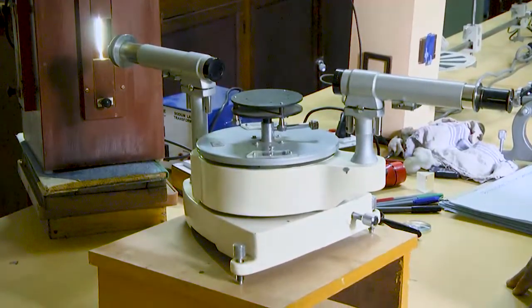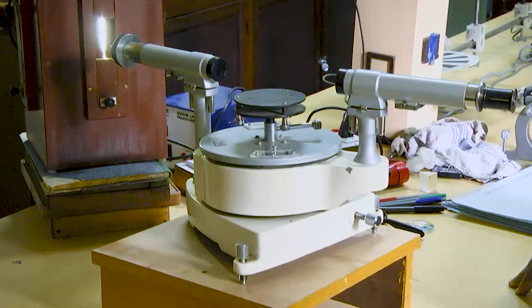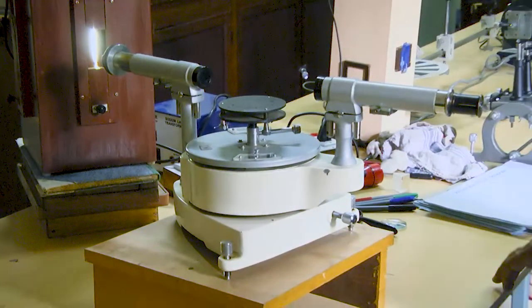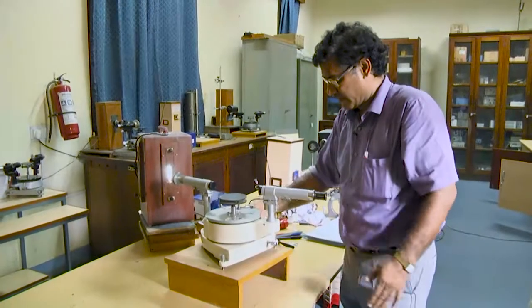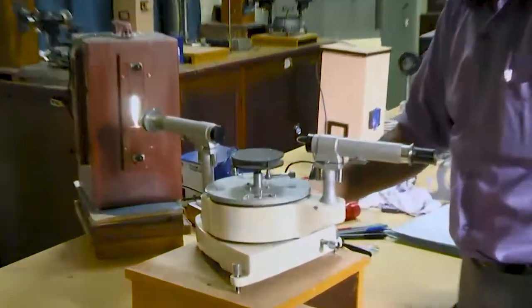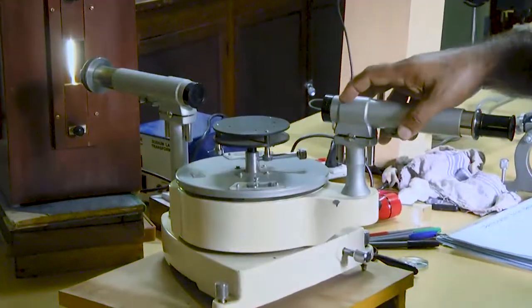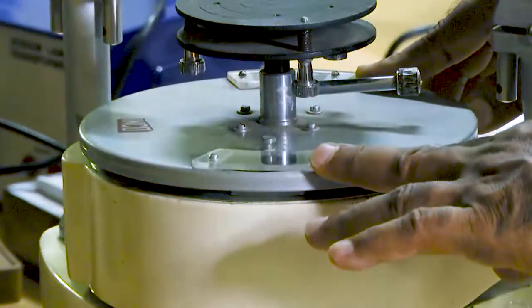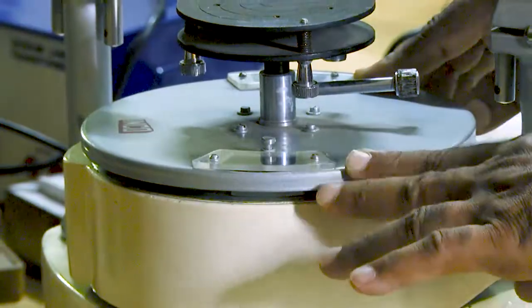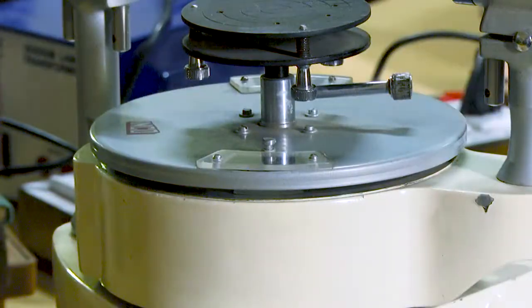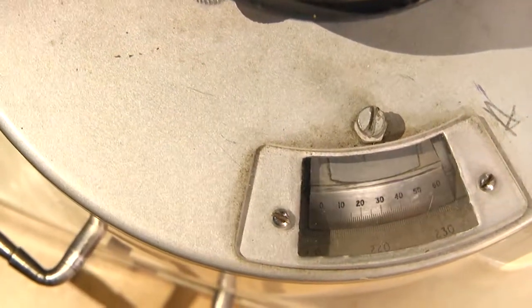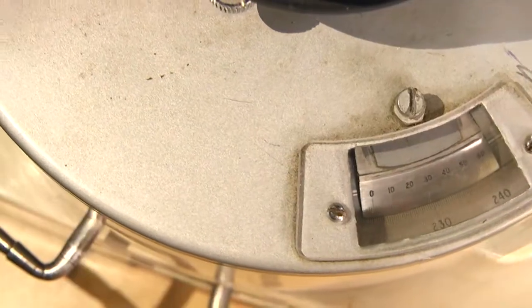Then this is more or less ready for your experiment. Now, the important thing here is that two scales are there, vernier scale 1 and vernier scale 2. I can show you here.